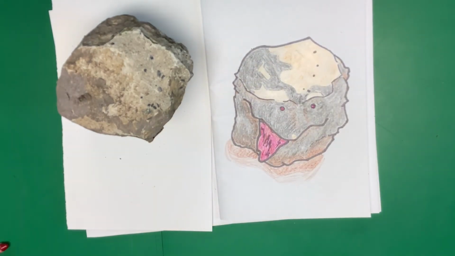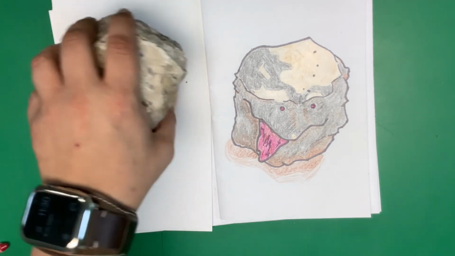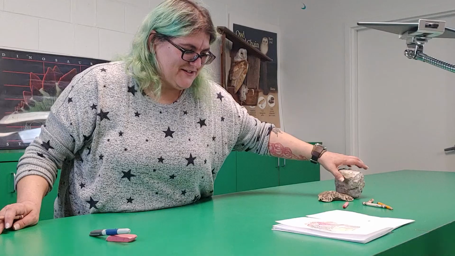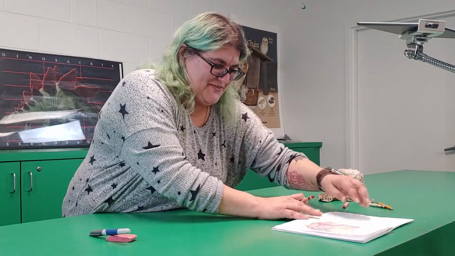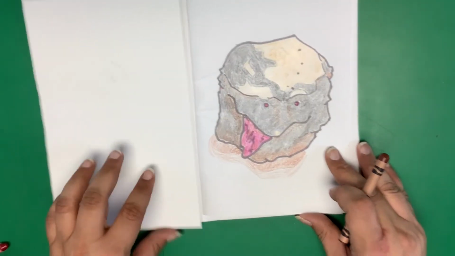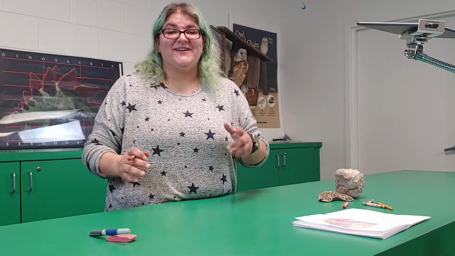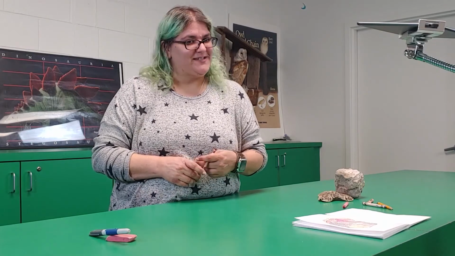All right, guys, I think I have completed my tungstone fossil with this funny little dude. I would love to see your guys' creations and your creatures if you decide to make them.